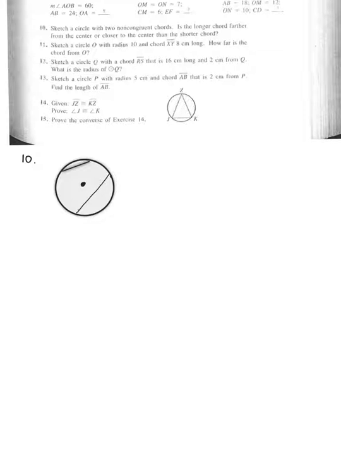Here we have, the diameter is my longest chord, but as I get away from the center of the circle, do you see how much shorter the chord is getting? So is the longer chord farther from the center or closer to the center? A longer chord is closer to the center of the circle. Okay, that was a good one to have to think about.